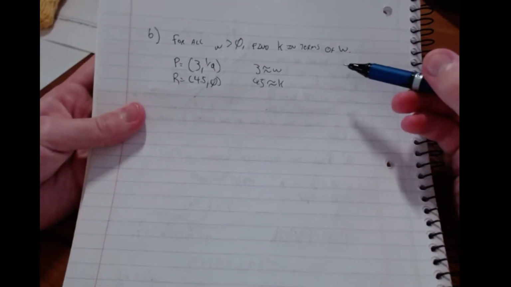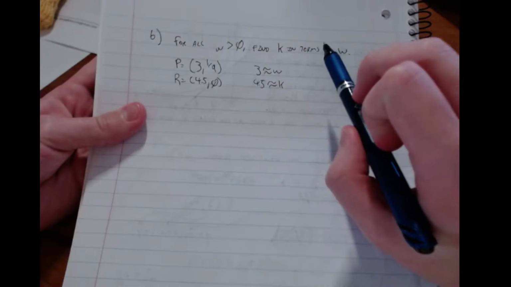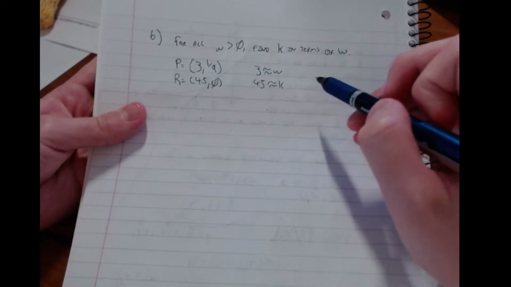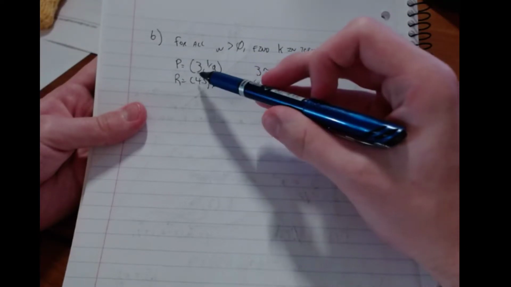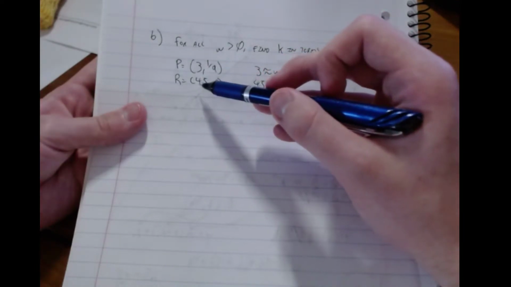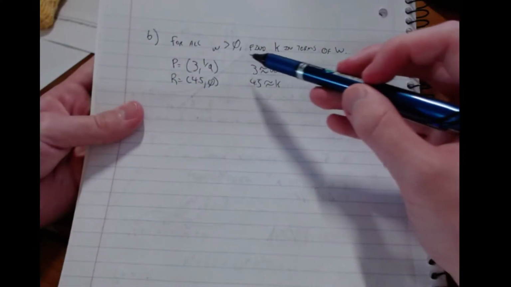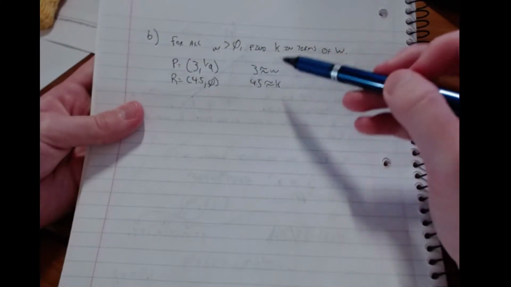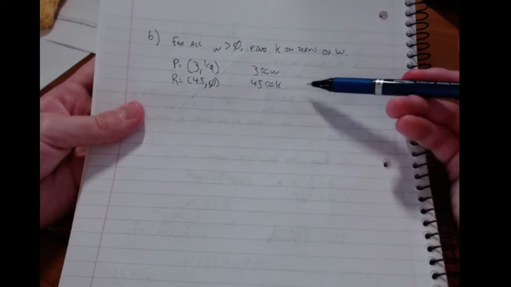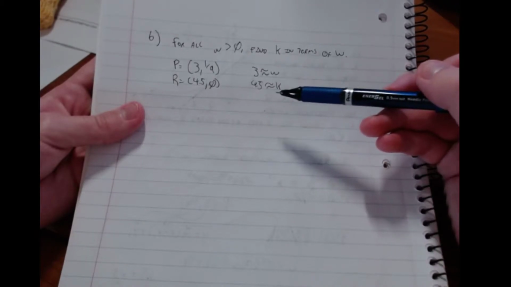what this question is asking you is, what is the relationship between our point's x value, W, and the x-intercept of the tangent, for all W that's more than 0. Find K in terms of W. So what we know already is that W equals 3 and K is 4.5.